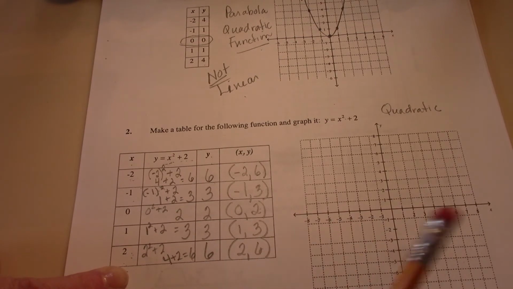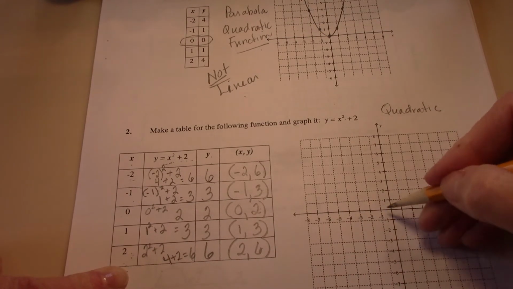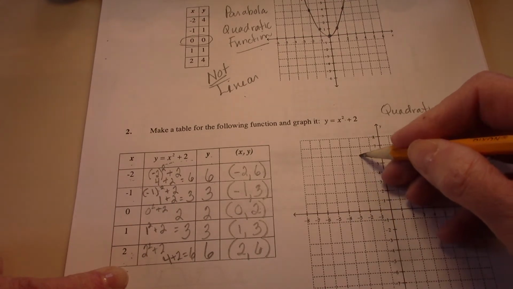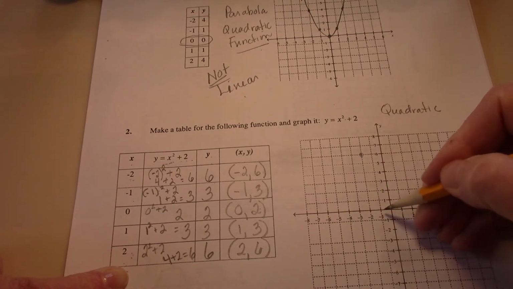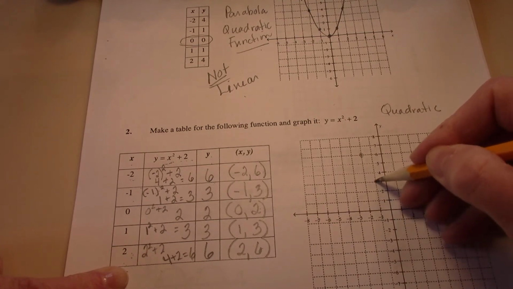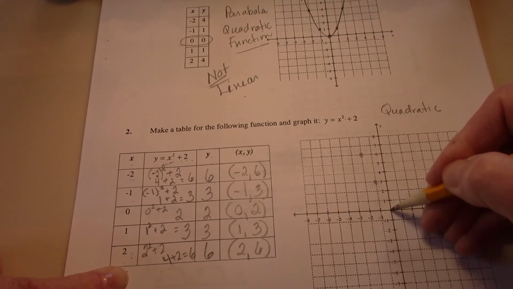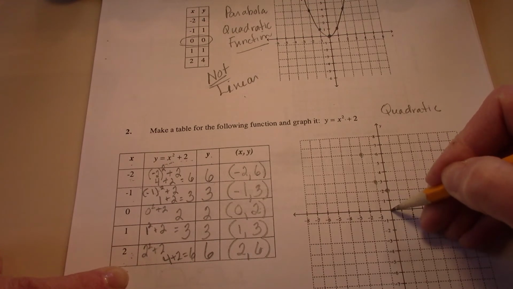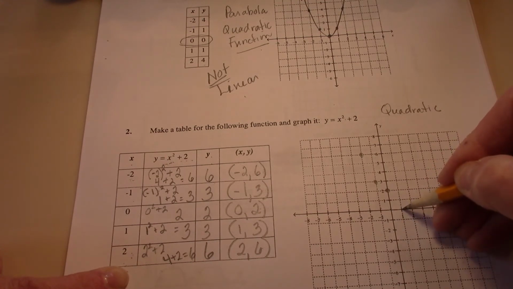Okay? Now I'm going to graph these over here. So -2 up 6. -1 up 3. 0, 2. 0, 2 means don't go any place left or right, but go up 2. 1, 3. Over 1, up 1, 2, 3.